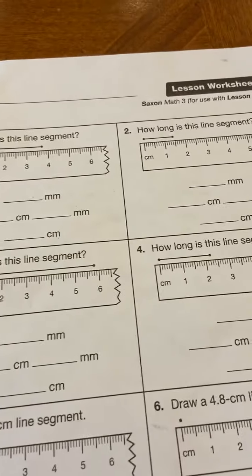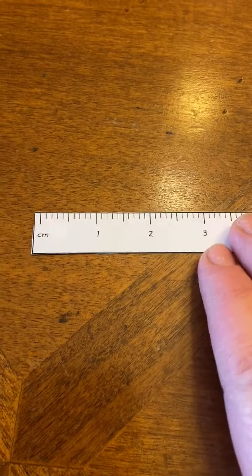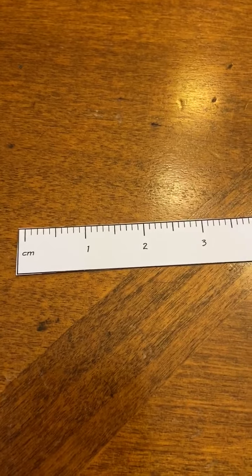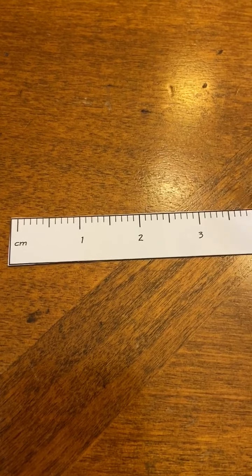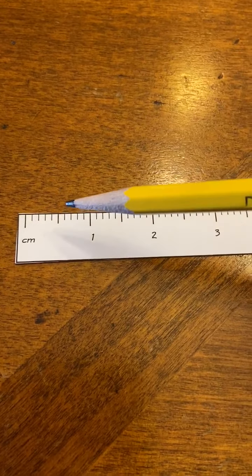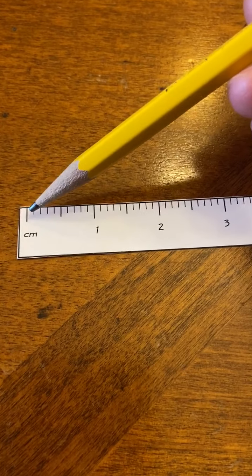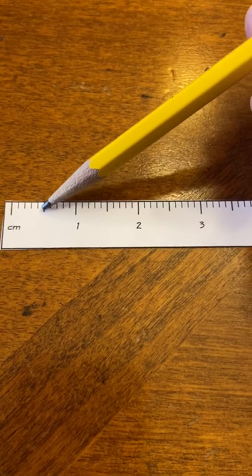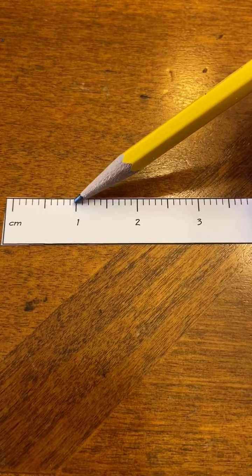Today we're going to be working on lesson worksheet 119, and we're going to be learning today how to measure to the nearest tenth of a centimeter. So first, I cut out this little ruler because I want to show you. There are 10 equal parts to a centimeter. So if we count them, 1, 2, 3, 4, 5, 6, 7, 8, 9, and 10.